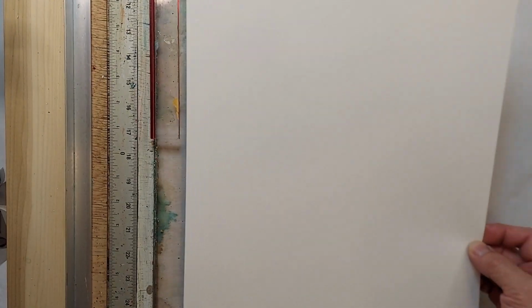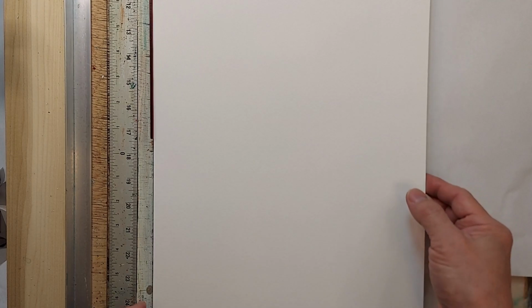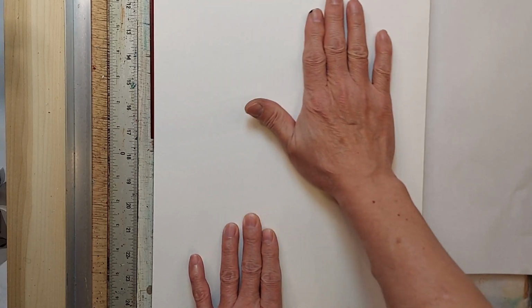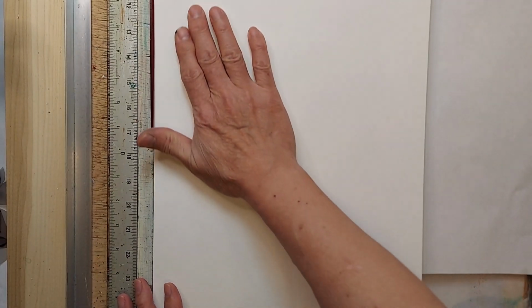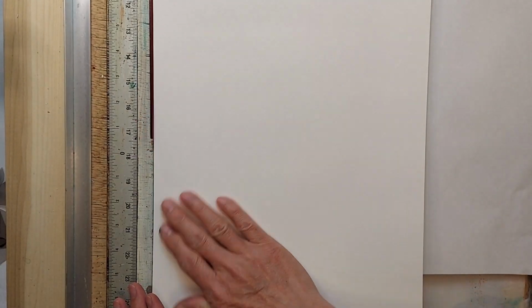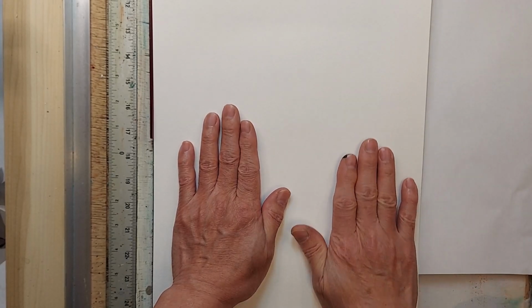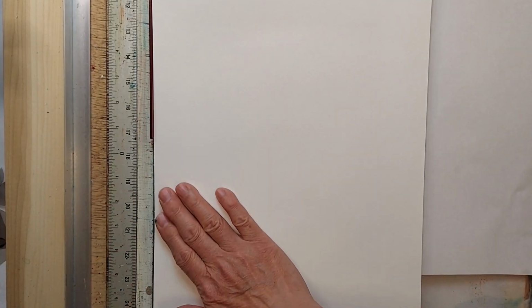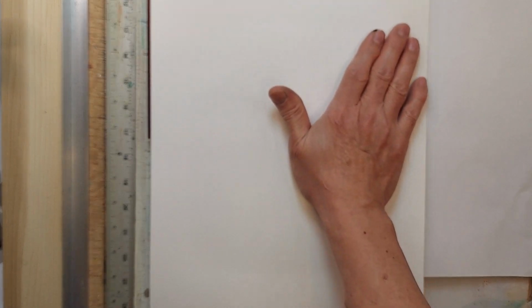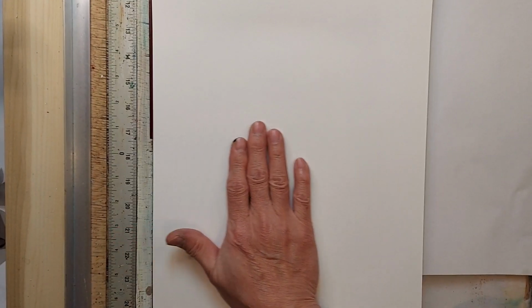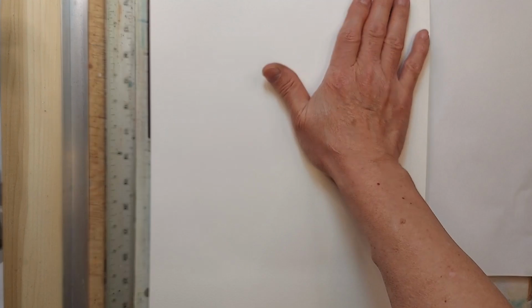And this is my Strathmore watercolor paper. Now this is 11 by 15. So I'm going to lay this down on the placement tool. I'll just let this sit for a couple of minutes, just to give the paper a chance to absorb the paint.